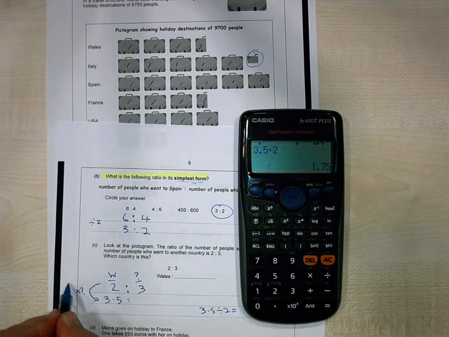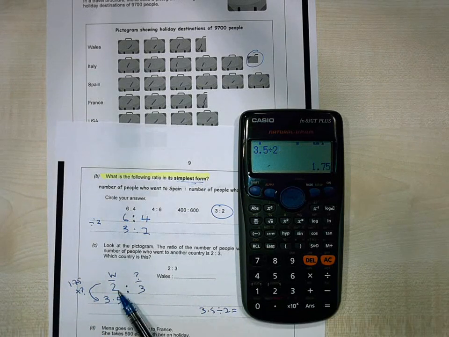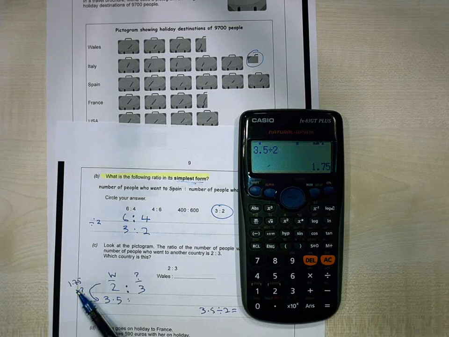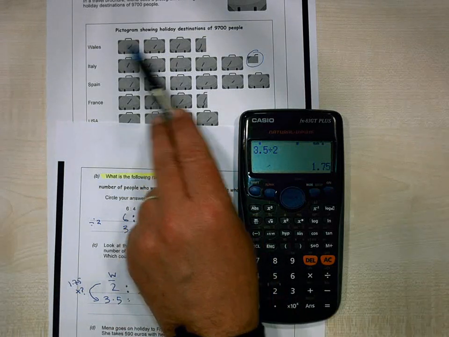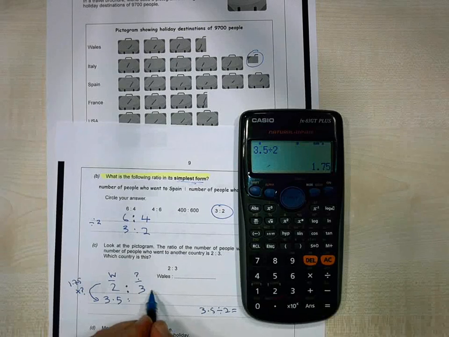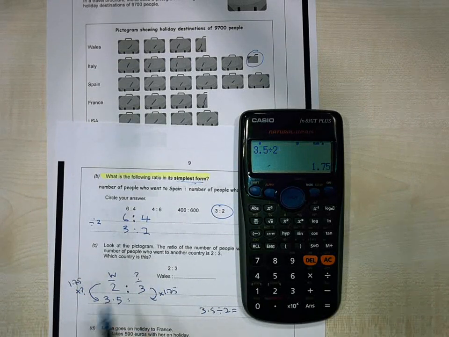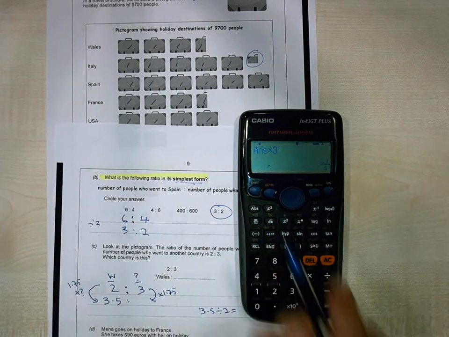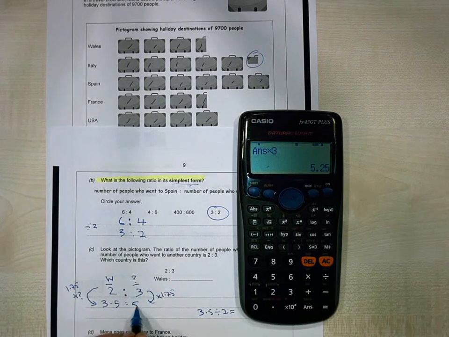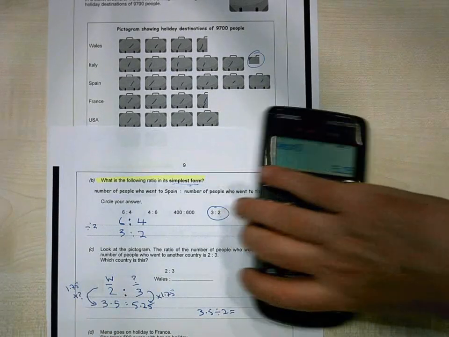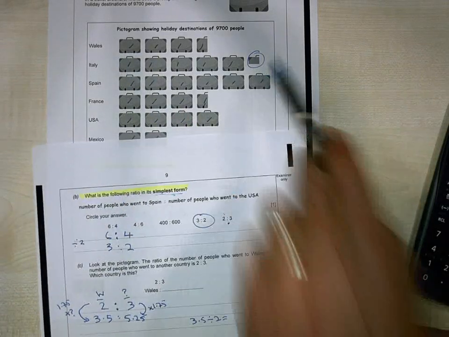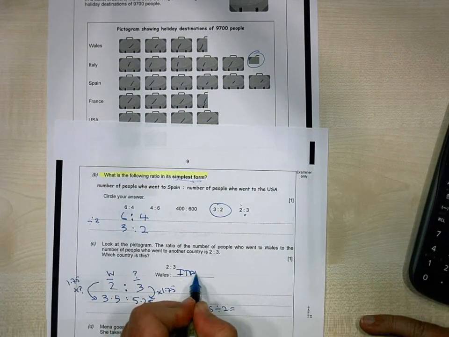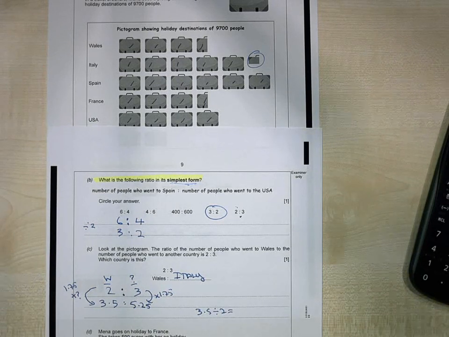So it's 1.75. So the ratio is 2 to 3. So 2 lots of 1.75 gives me 3.5 suitcases, which is what I've got for Wales. So if I now do 3 times 1.75, I'll know what country I'm looking for. So I'm looking for the country with 5.25 suitcases. The country with 5.25 suitcases is Italy. It's quite a tricky one. Not many students were scoring marks on that part there. It's quite a tricky bit.